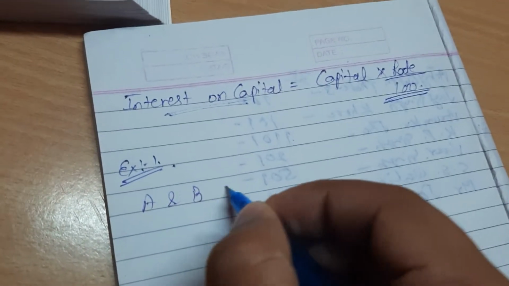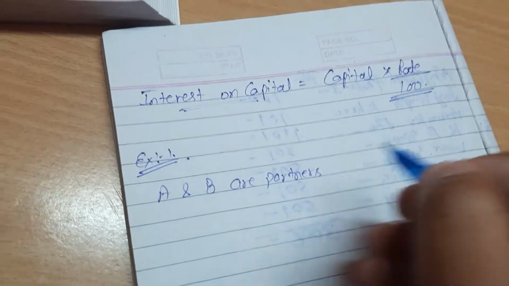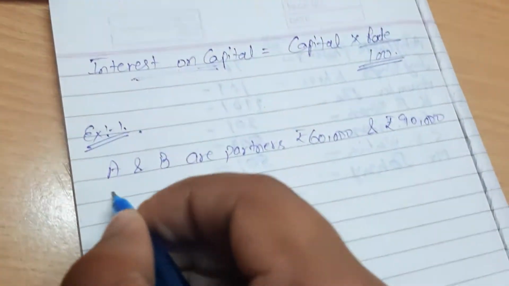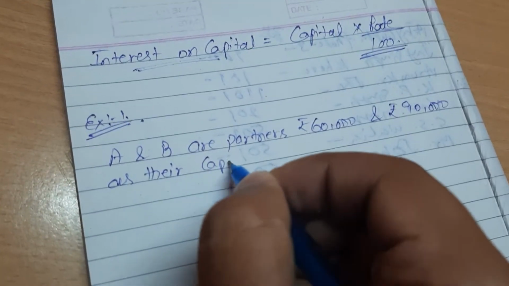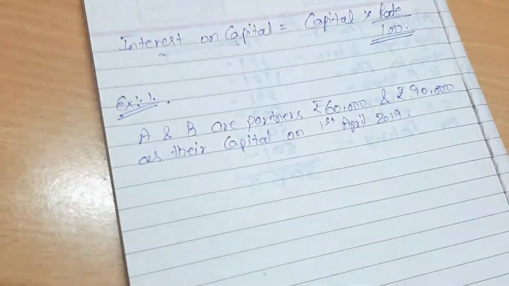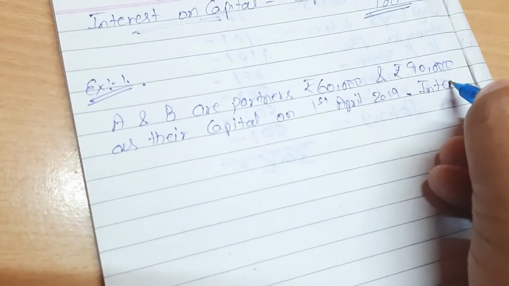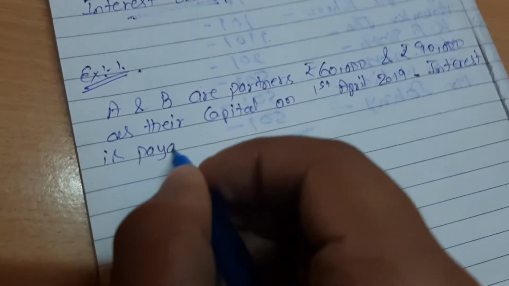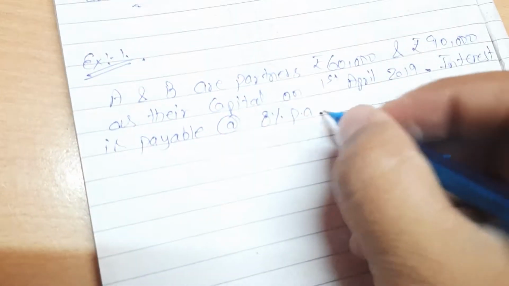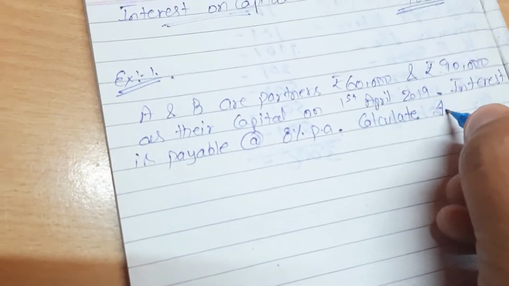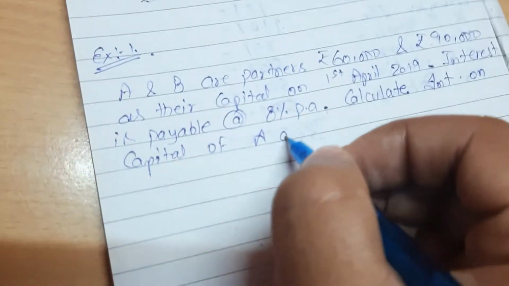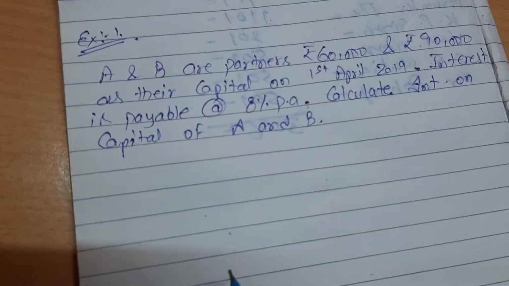Suppose A and B are partners. They invested rupees 60,000 and rupees 90,000 as their capital on 1st April 2019. Interest is payable at the rate 8% per annum. Calculate interest on capital of A and B. So this one is a very simple example, you can easily solve it.